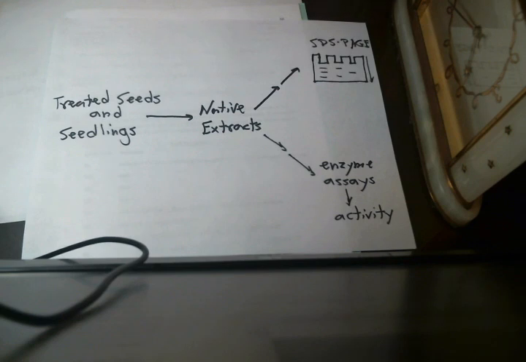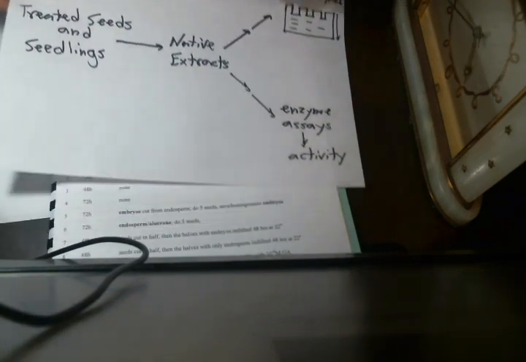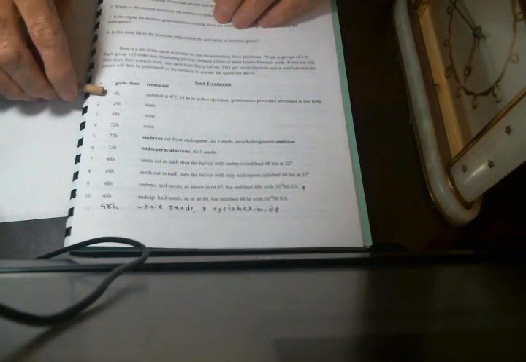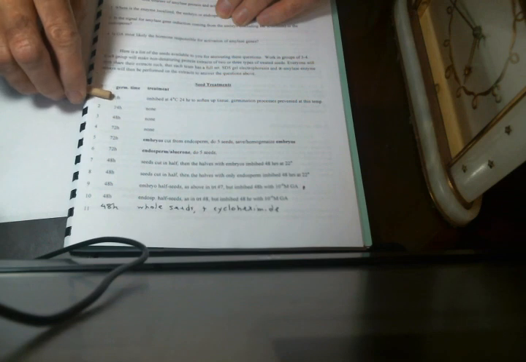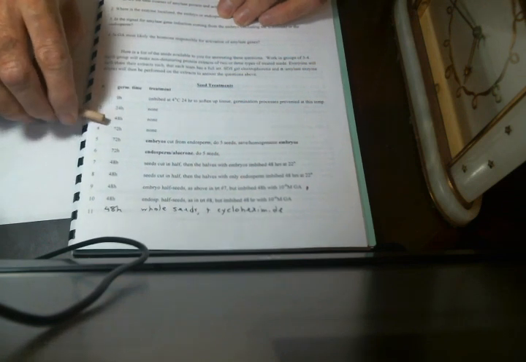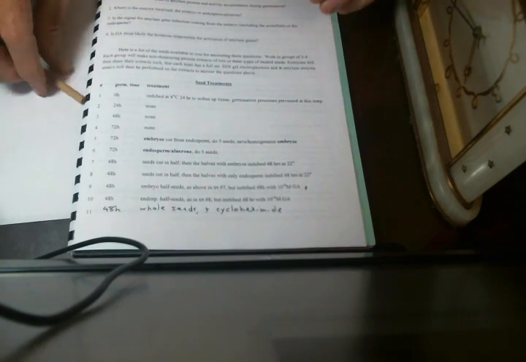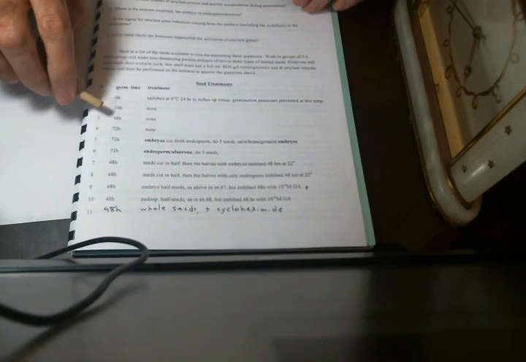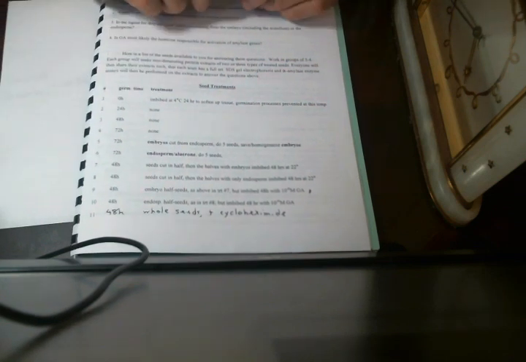What are our treatments? Let's take a peek at that. I'm going to move this, and I think you can see this. And I'm going to go through it with you. These are the basic treatments that we're going to be using. First, we're going to do a time course. All right, so these first 4 treatments here represent a time course of induction. And you can see that there's 0, 24, 48, 72-hour whole seeds. All right, so that's one set of treatments.